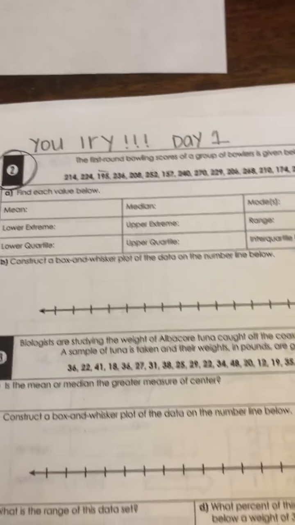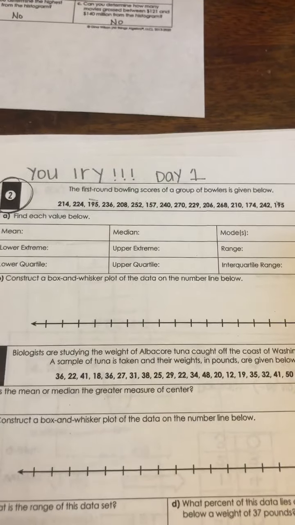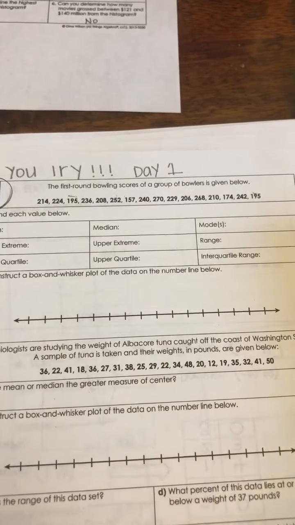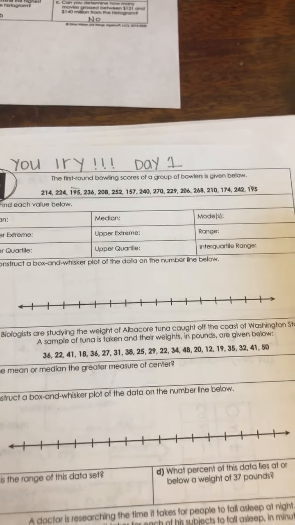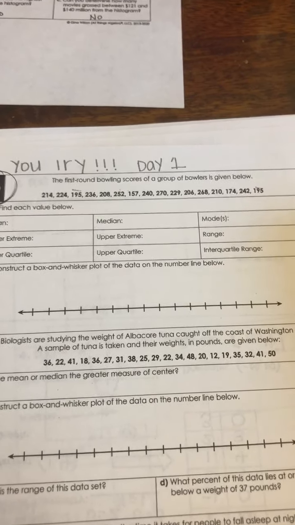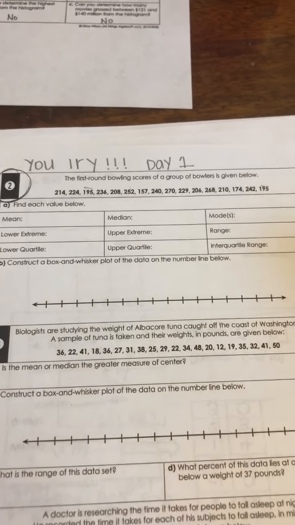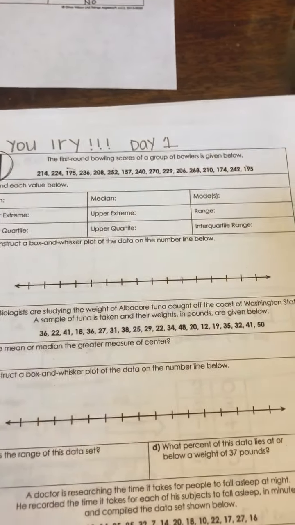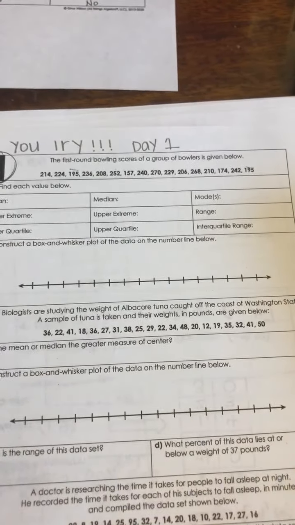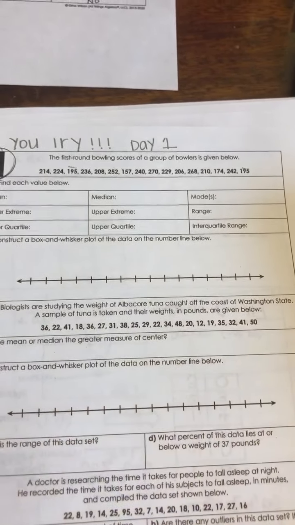You've only probably done it by hand, where you find the mean. You've got to add all of them and divide them by how many there are. For median, you order from least to greatest, cancel them out till you find the one in the middle, and so on and so forth. But since you're in Math 1, you get the awesome ability to use the graphing calculator. So I'm going to show you this.